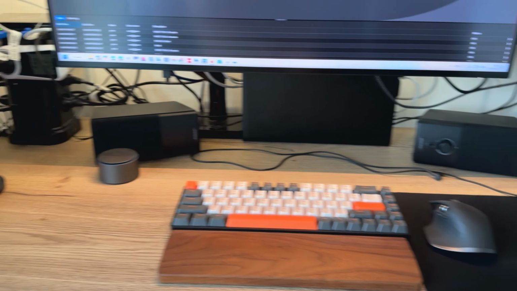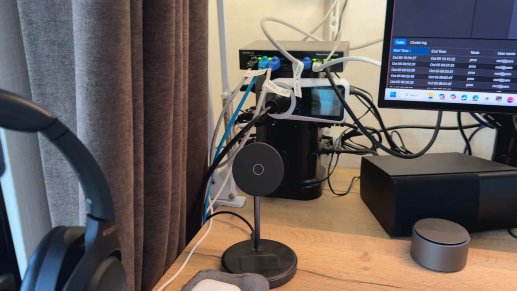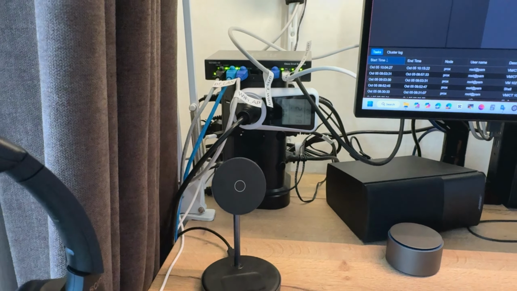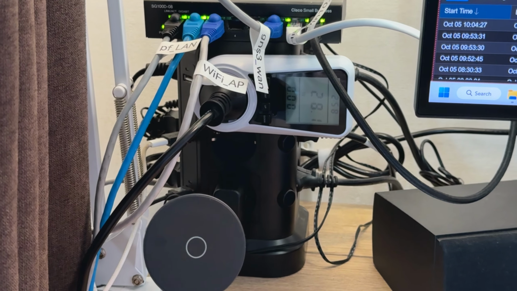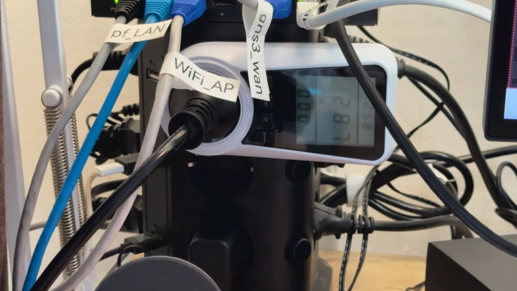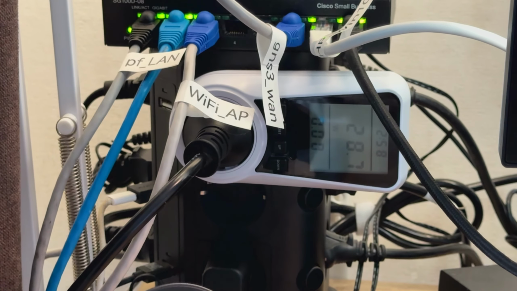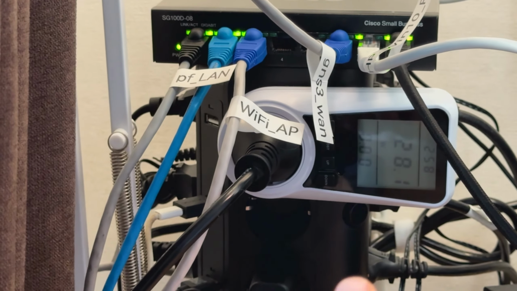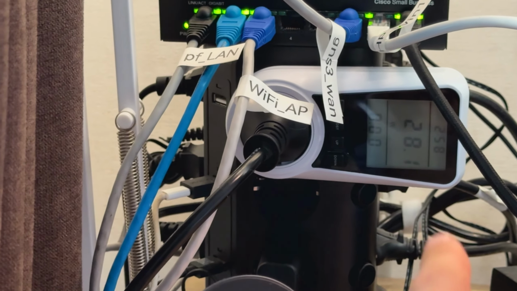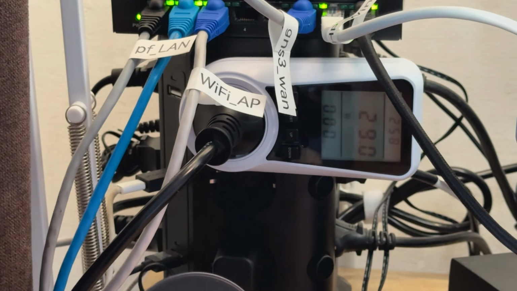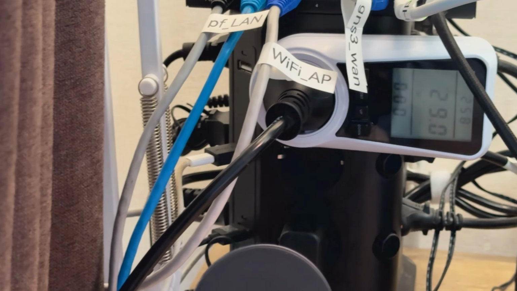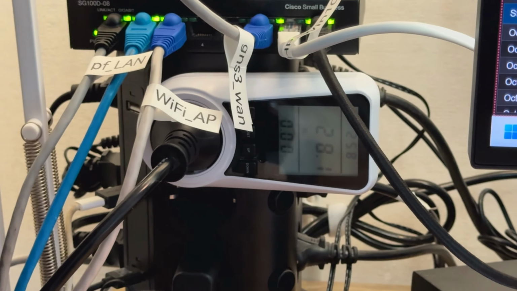And also what I use now, here you can see what I bought. Look at this. Now I can measure how much electricity I use per hour, just how much electricity my Proxmox PC consumes.